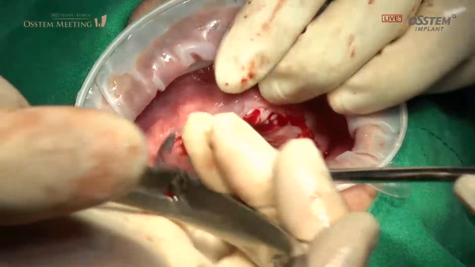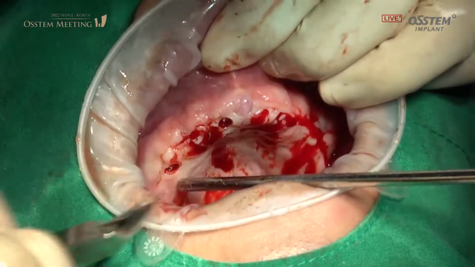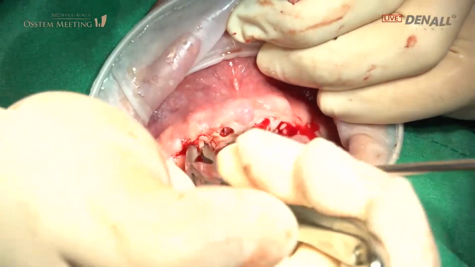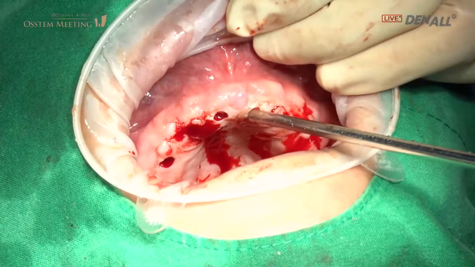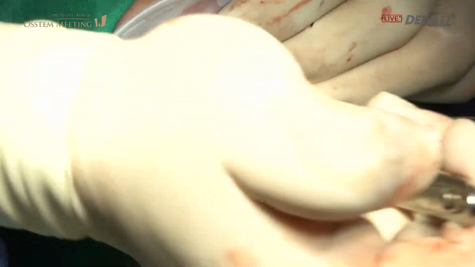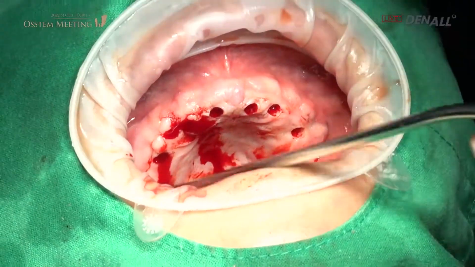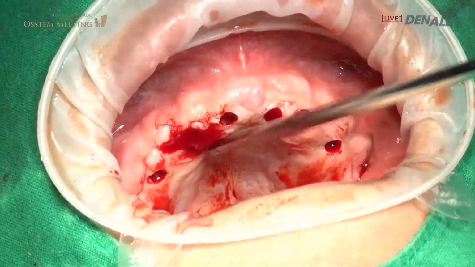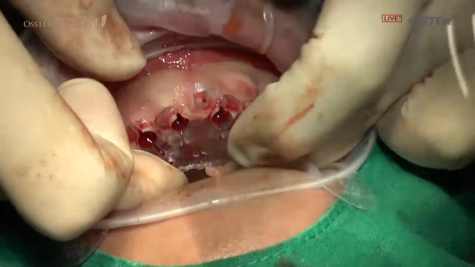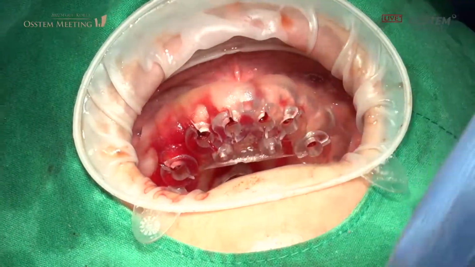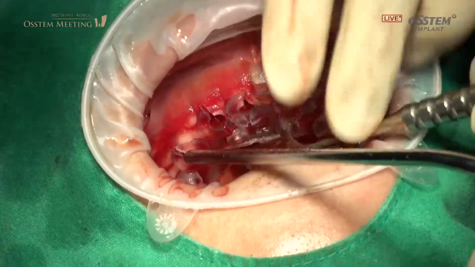The teeth are not good, so the patient's position is a little bit modified for better visibility. Now, the tissue punch is used to remove tissue, and the template is mounted again.